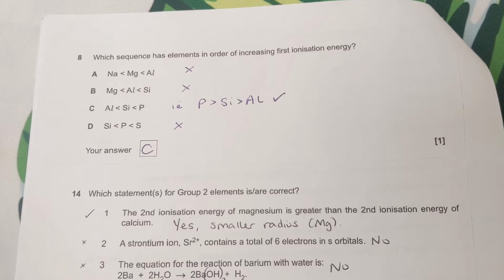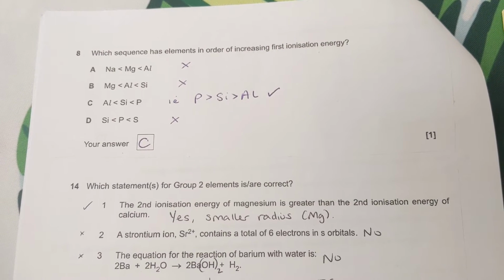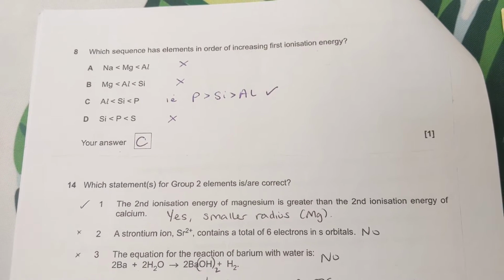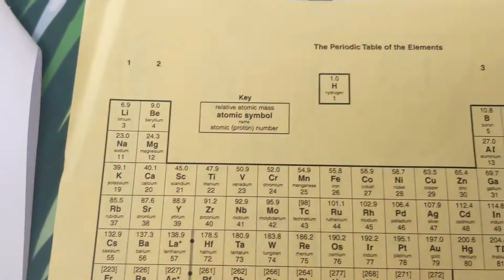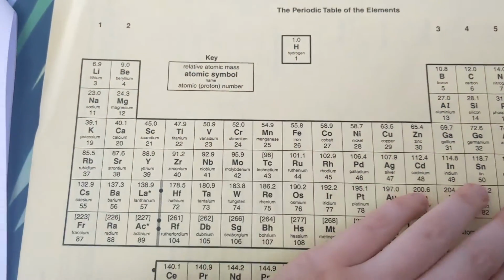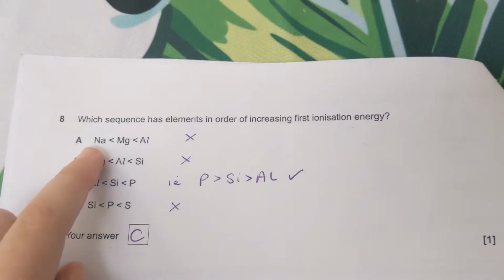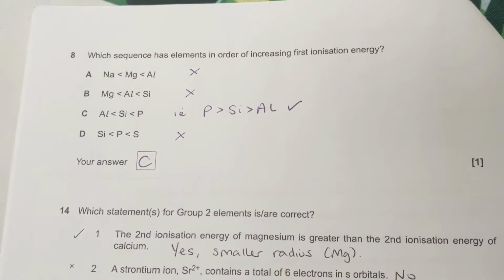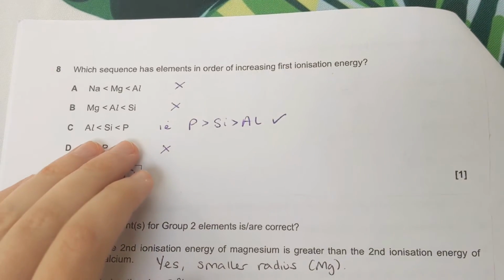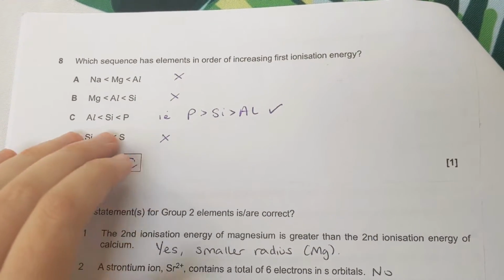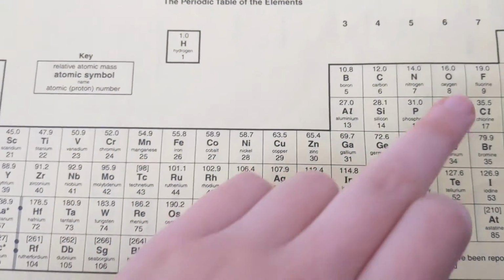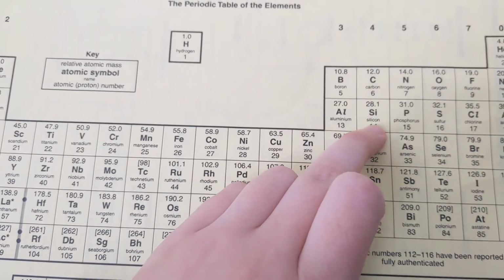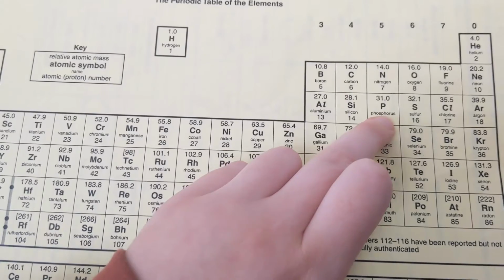Question 8, which sequence has elements in order of increase in first ionization energy? So we can look at the periodic table to help us out here. The first one says sodium is less than magnesium is less than aluminium. And through process of elimination, the correct answer is C. So aluminium is less than silicon, which is less than phosphorus.